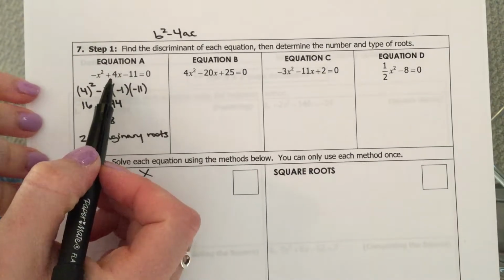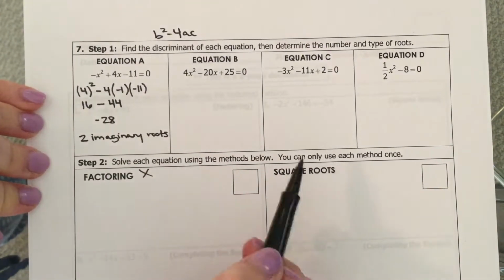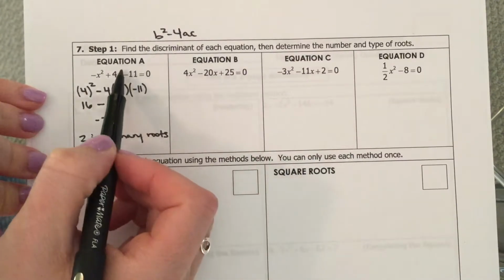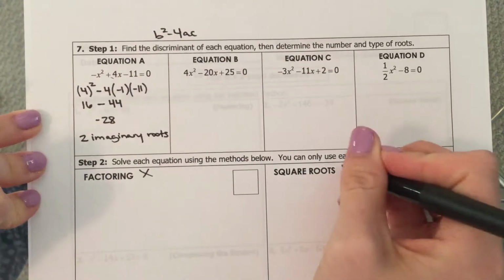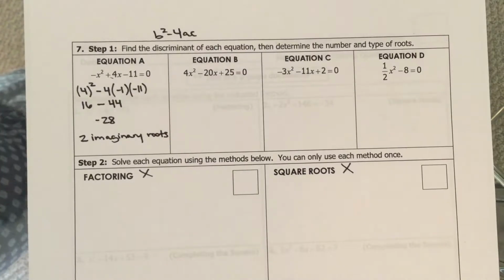Solving by taking square roots, this one's actually the easiest one to pick out. Remember, you can only use this method if there's no b term. Like this, the fact that you have a b term means you can't use square roots. And then completing the square and the quadratic formula. Quadratic formula is basically going to be whichever one is left, right?